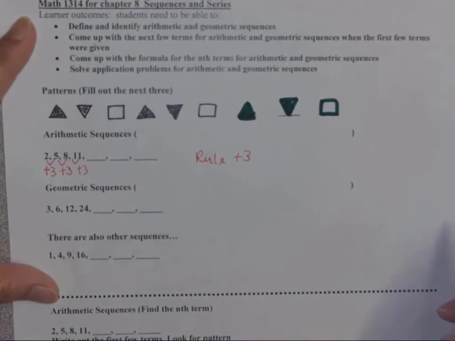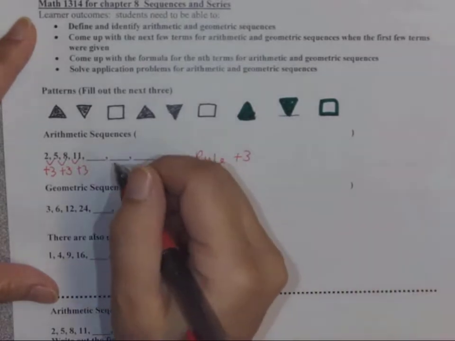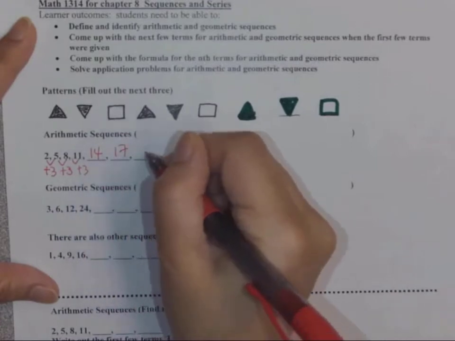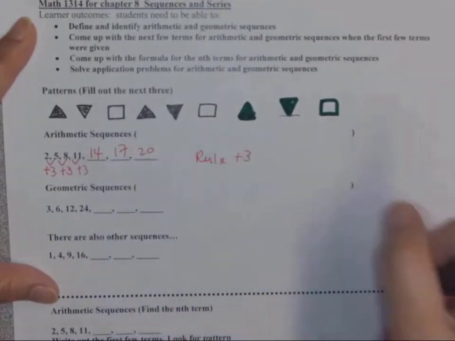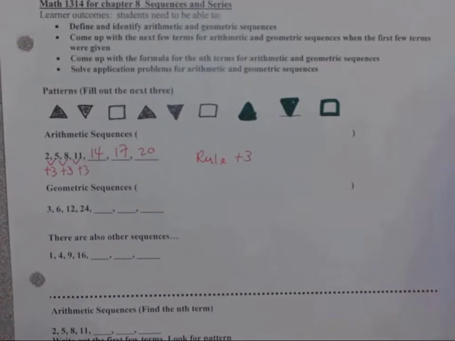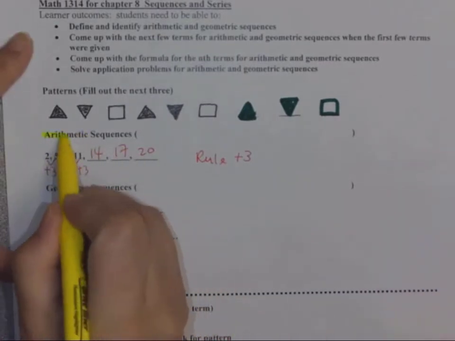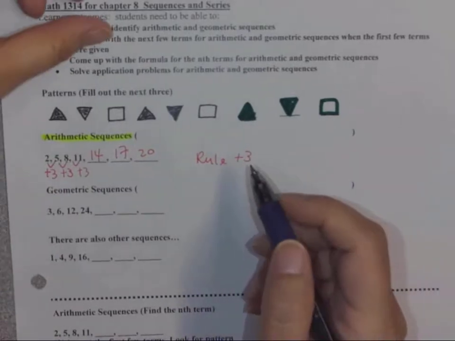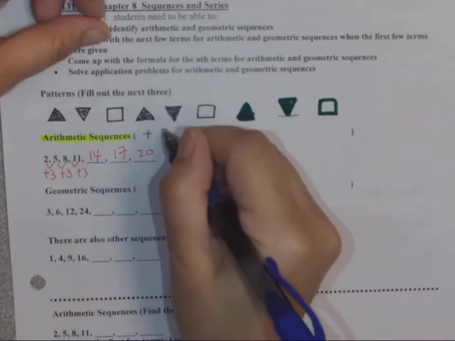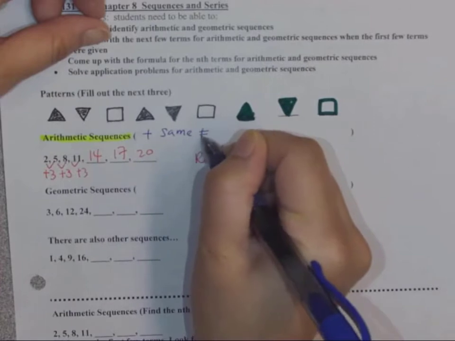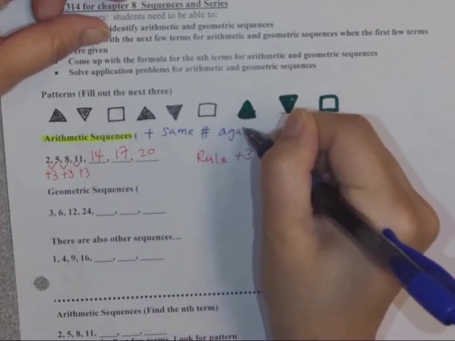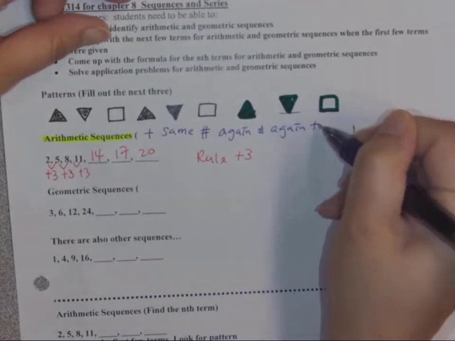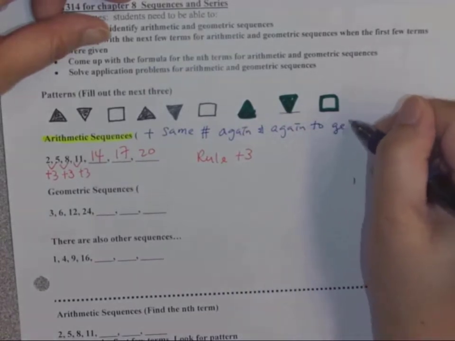And what would be the next 3 terms? 14, 17, 20. So for an arithmetic sequence, what you do is you are going to add the same number again and again to get the next term.